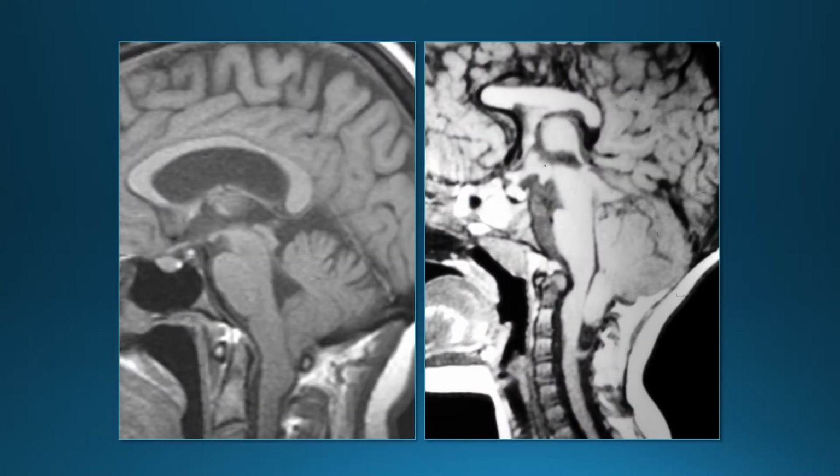So just to compare Chiari 1 malformation, cerebellar tonsils extend below foramen magnum, normal fourth ventricle. With a Chiari 2, it's the cerebellar vermis as well as the tonsils, and this abnormal appearance of the fourth ventricle.